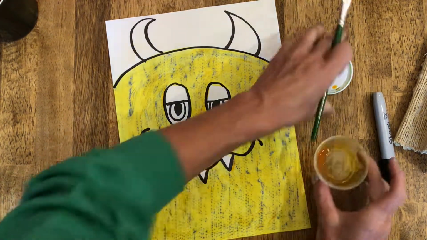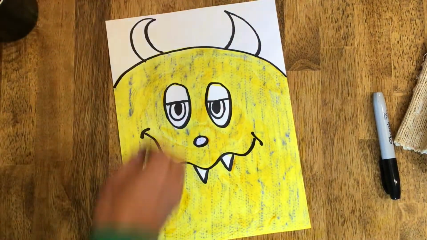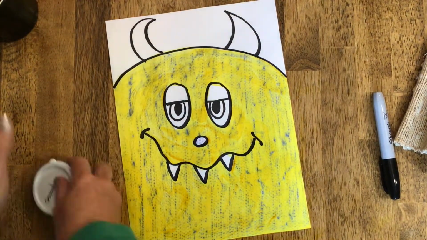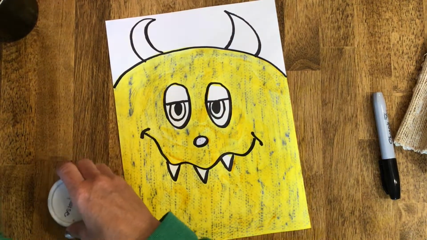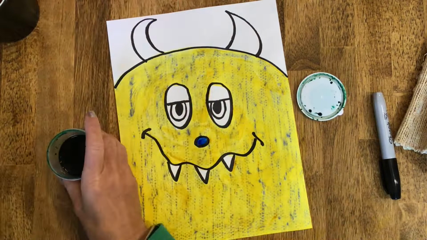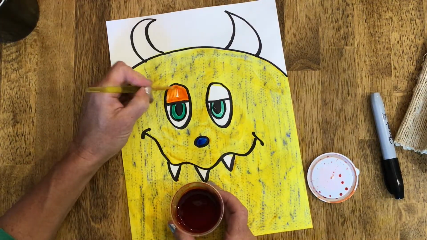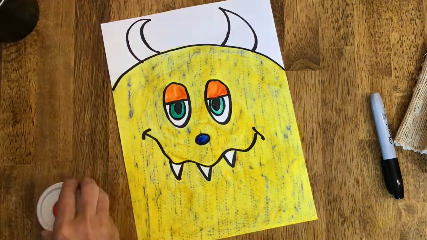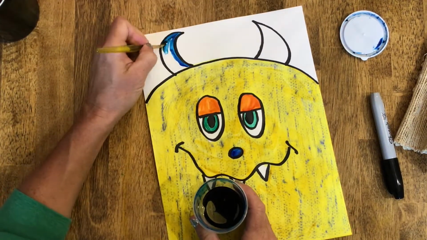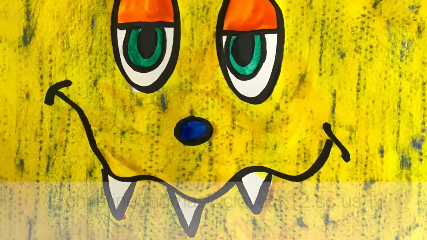Okay? And you can see I'm just going over mine with the yellow. Okay, and I'm just going to be adding a little bit more color, coloring the nose and the eyes, the eyelids, and then giving his horns some color just to make it more bright and colorful. And you add the colors how you want.